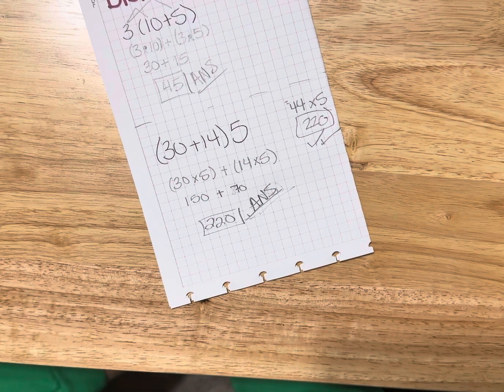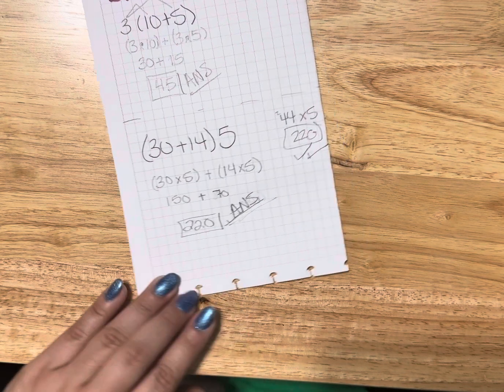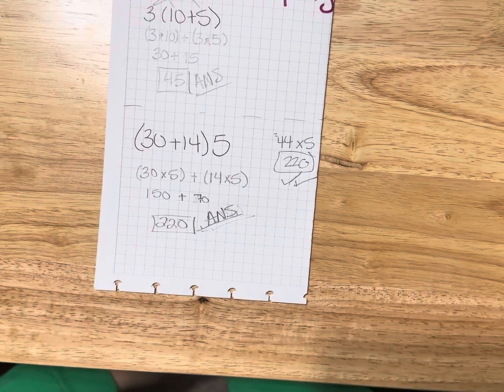This is some lower level algebra stuff that I just wanted to do a walkthrough on because it is important to have this foundational knowledge and make sure you understand how this rule works.